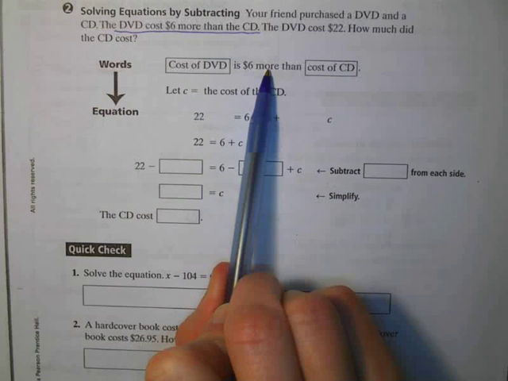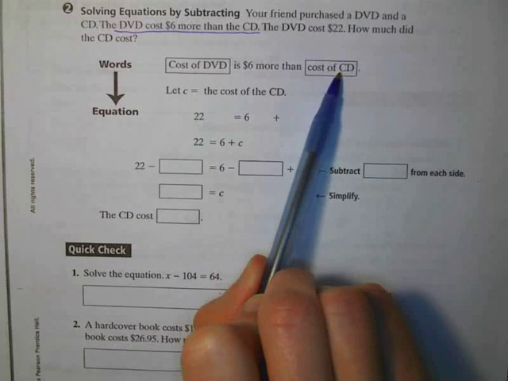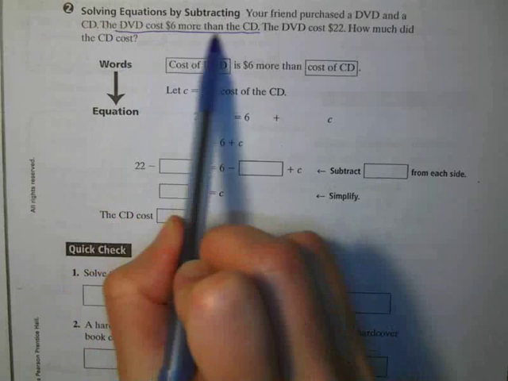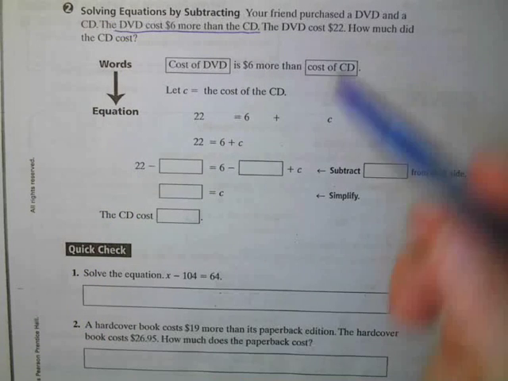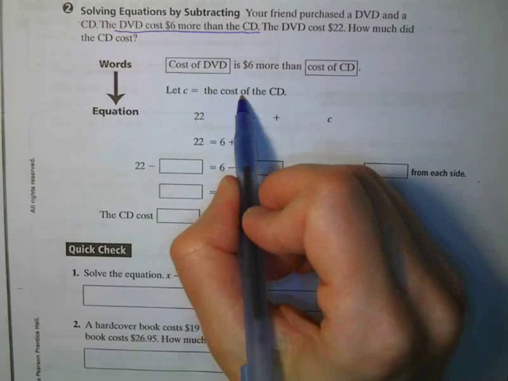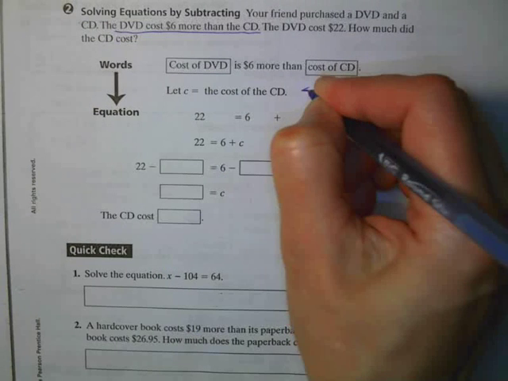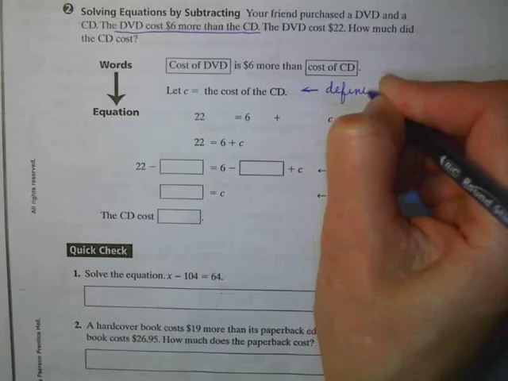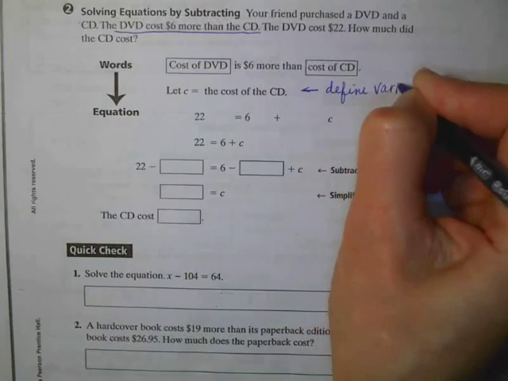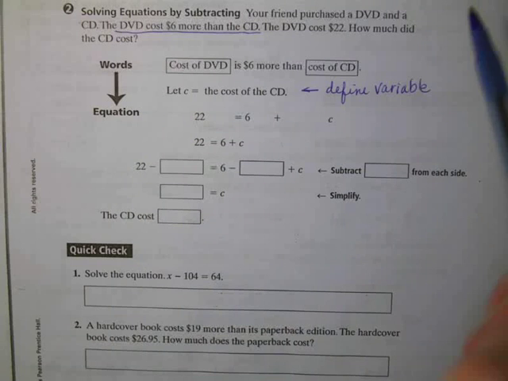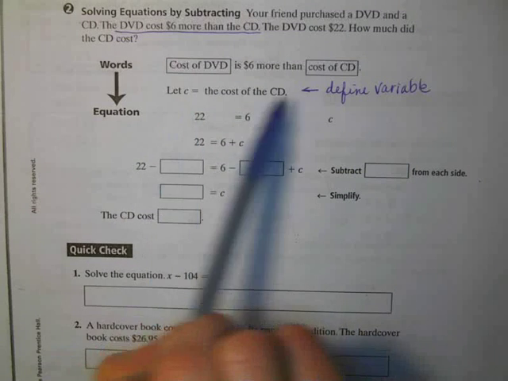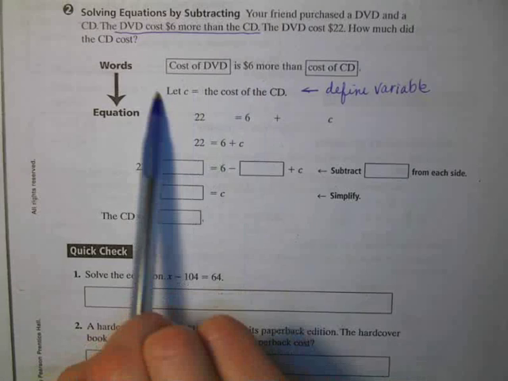Okay, so first of all, the cost of the DVD is $6 more than the cost of a CD. So basically, this sentence right here is setting up the whole entire problem for you. Okay, if C is the cost of the CD, and this is called defining your variable. And I do want you folks to do this, because if you have a word problem, you need to know what you're looking for.